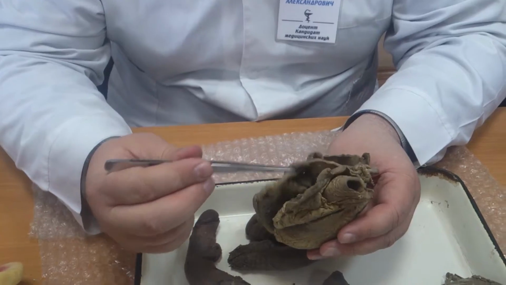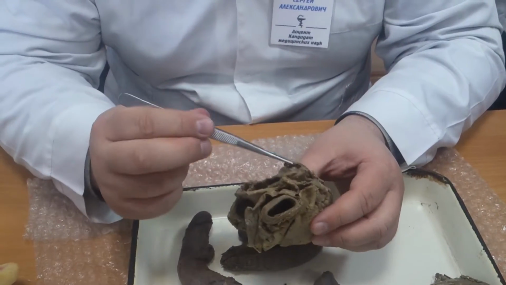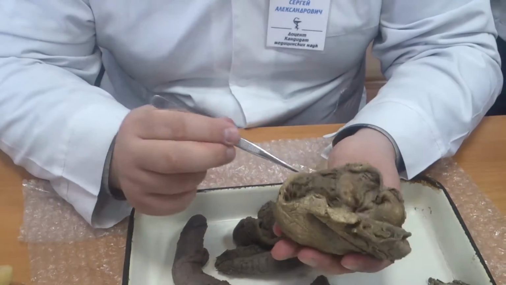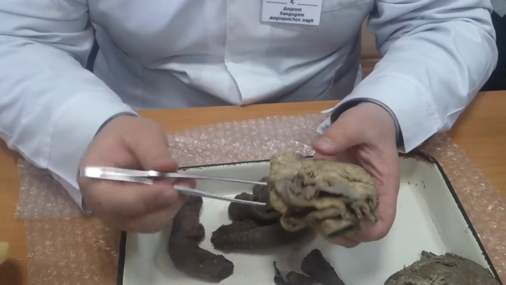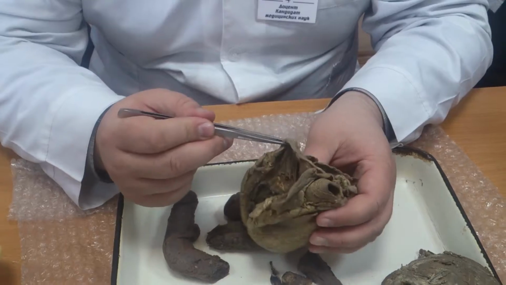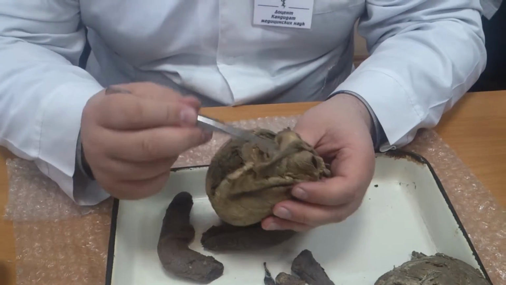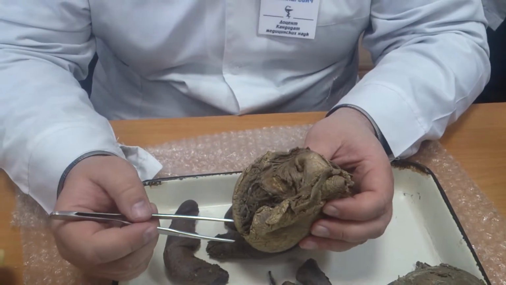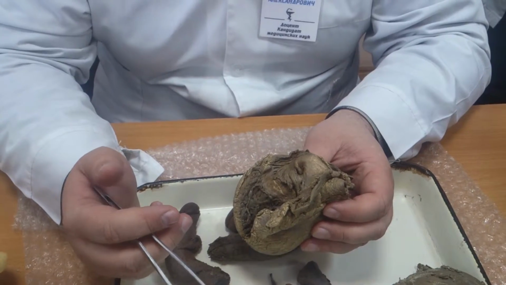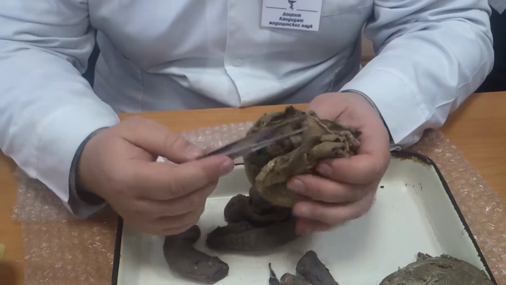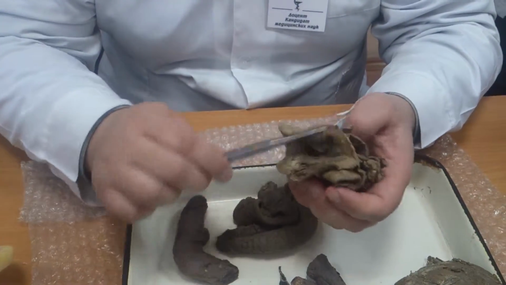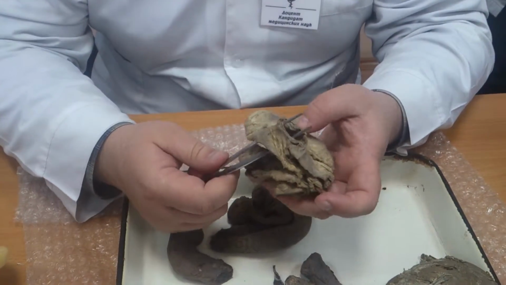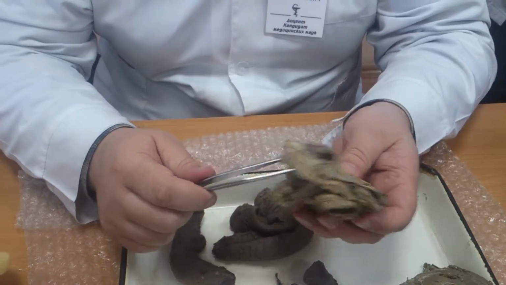Four chambers. Two atriums, right and left atriums, and right and left ventricles. We start from the right atrium. The right atrium receives blood from the superior and inferior vena cava. It is the opening of the superior vena cava, and it is the opening of the inferior vena cava.